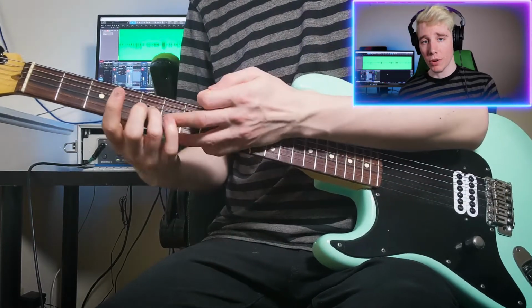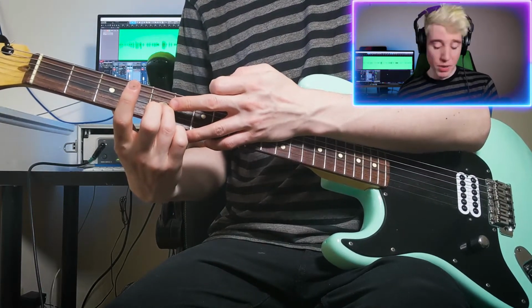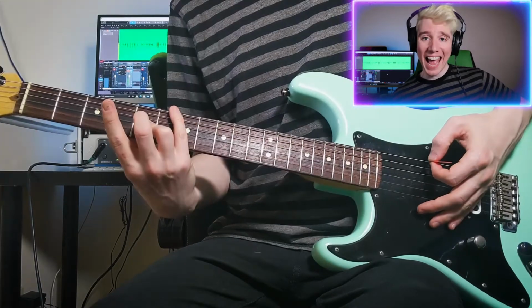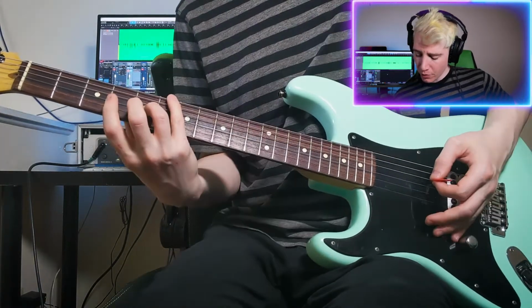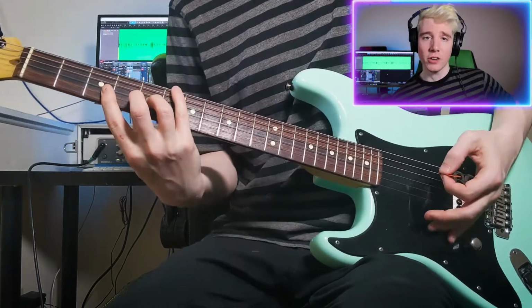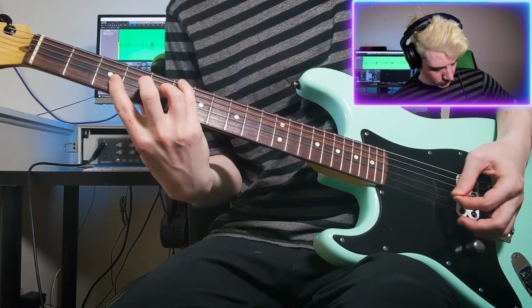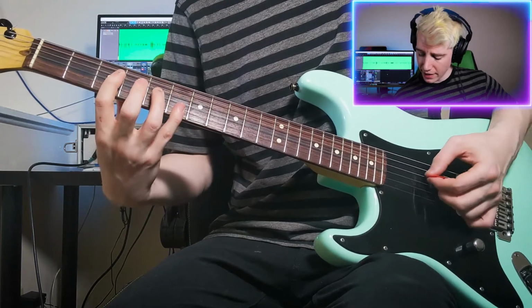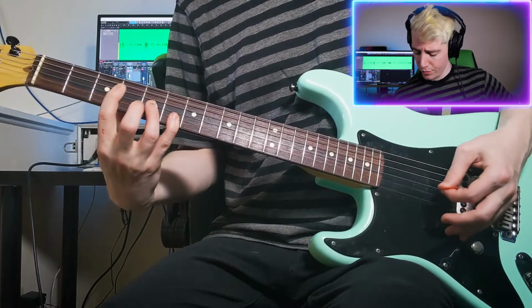You're gonna wanna keep your ring finger planted on this B note right here, and then you're gonna take your pinky finger and fret the A on the 6th string, and we're also gonna fret with our index finger B on the 2nd string. Kind of do this little triplet thing. It's pretty cool. So playing that all together.